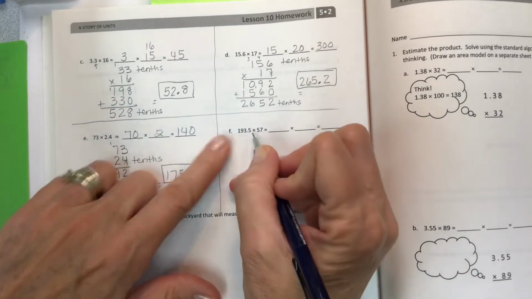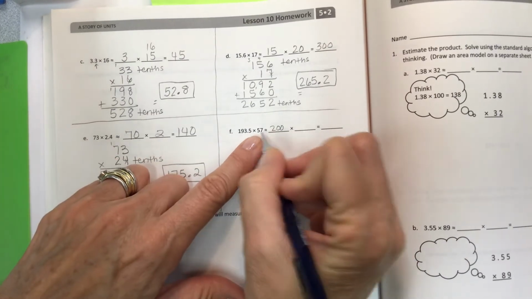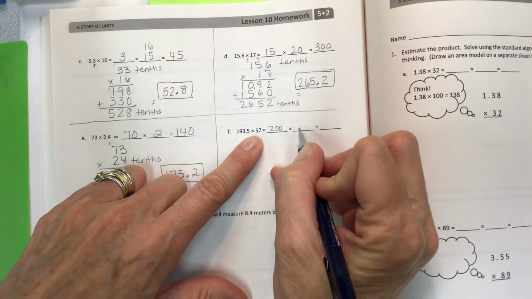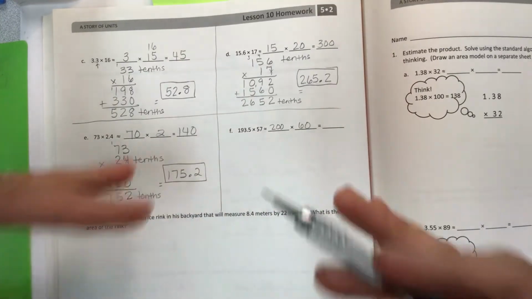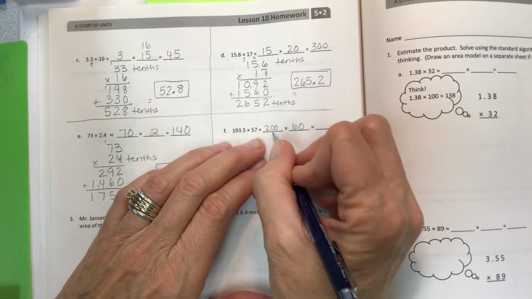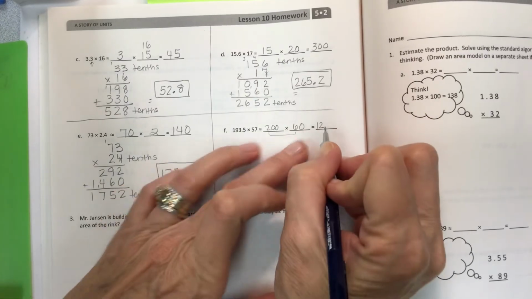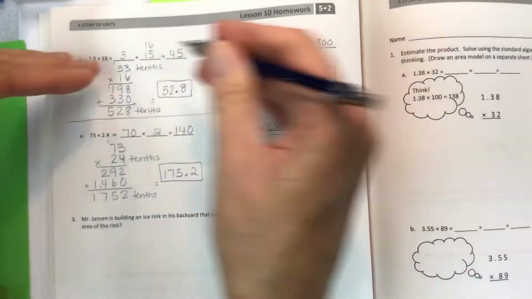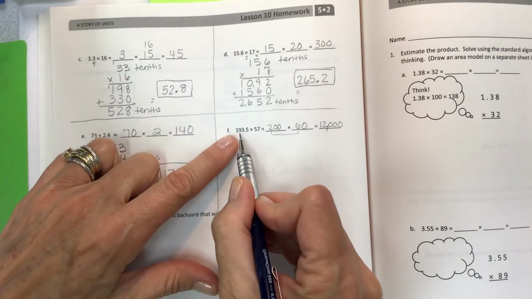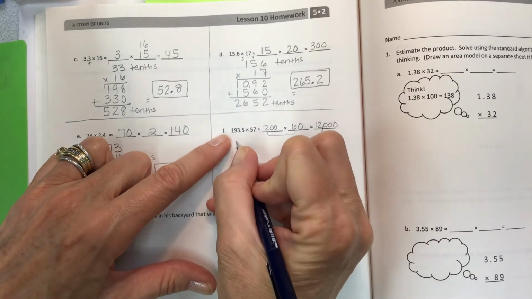Okay, for this last one, you can bump this all the way up to, say, 200. You could bump this down to 50 or 60, or bump it up to 60. It doesn't matter. We're just trying to get close to the basic place value. 2 times 6 being 12, and then 1, 2, 3 zeros. So our expected answer is a lot bigger than what we've had before. But that's okay. I mean, it should be. We've got 4 digits in our first number.